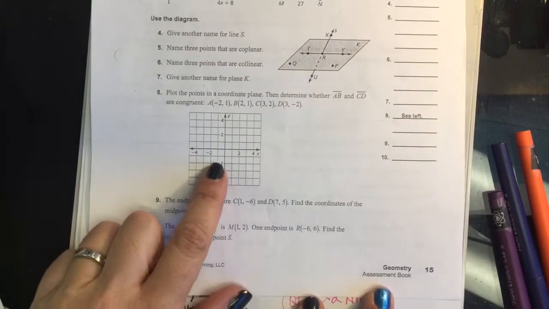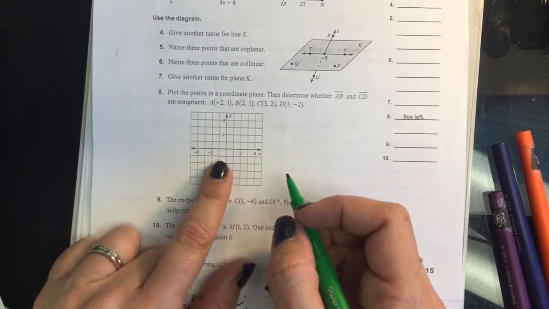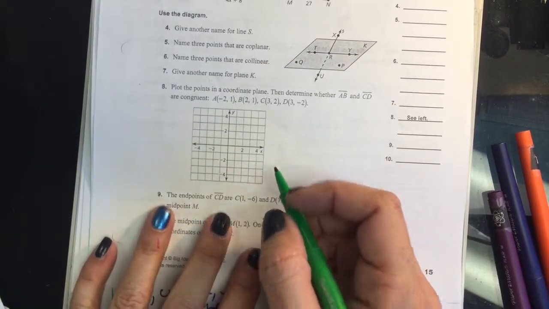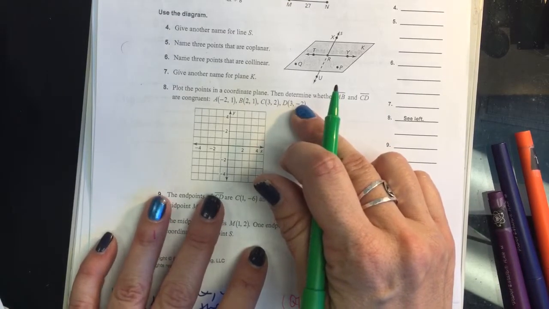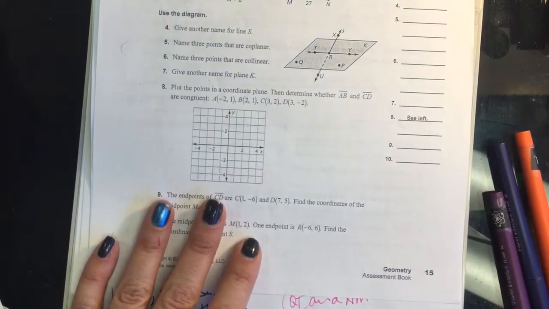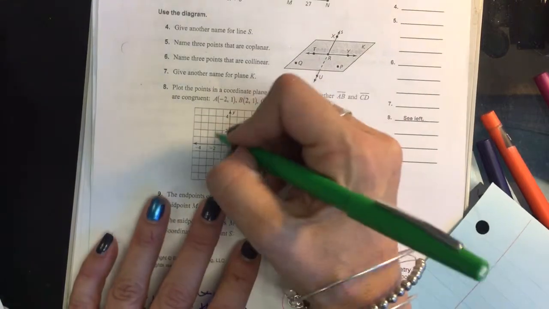Another topic that's on your exam from chapter 1 has to do with finding distance between points, and the distance formula, and I'm using the chapter 1 test, problem number 8. And if you don't have the chapter 1 test, problem number 8, in front of you, you can just work this out as practice, because this is a big item.